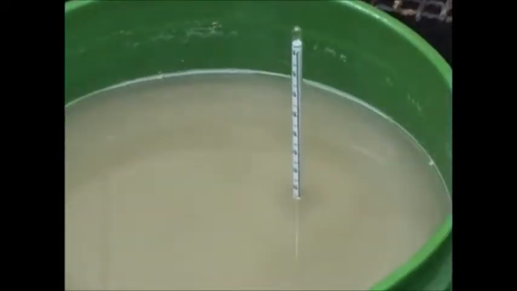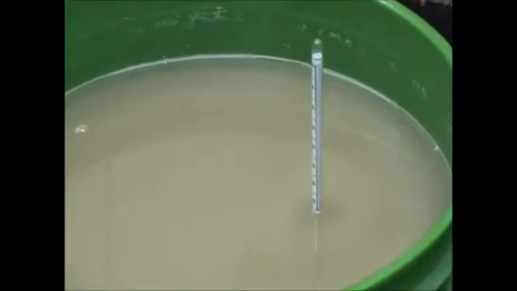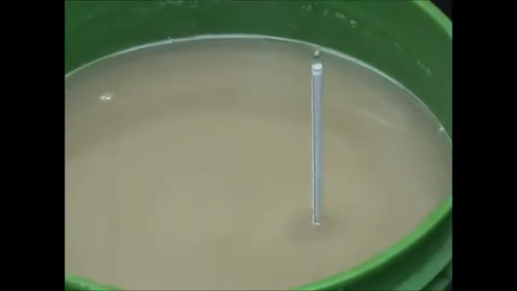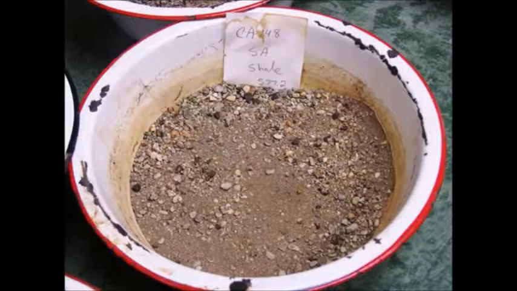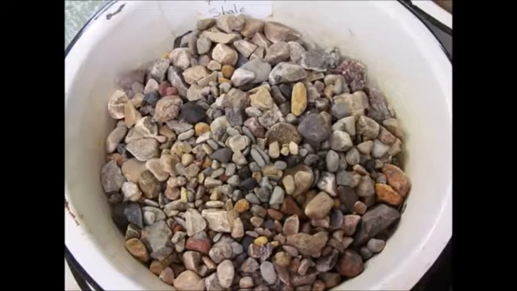Use a hydrometer to determine the specific gravity of the zinc chloride solution. The North Dakota DOT requires the specific gravity to be 1.95 plus or minus 1/100th. The lightweight pieces in aggregate test is run separately on the -4 and the +4 aggregate.